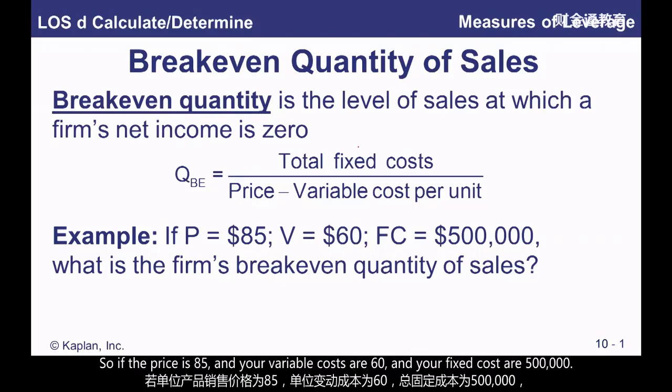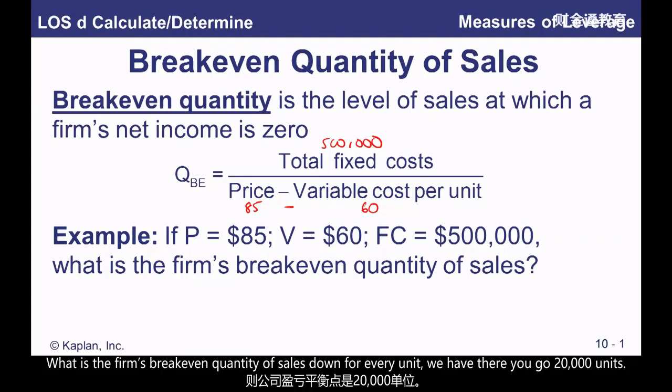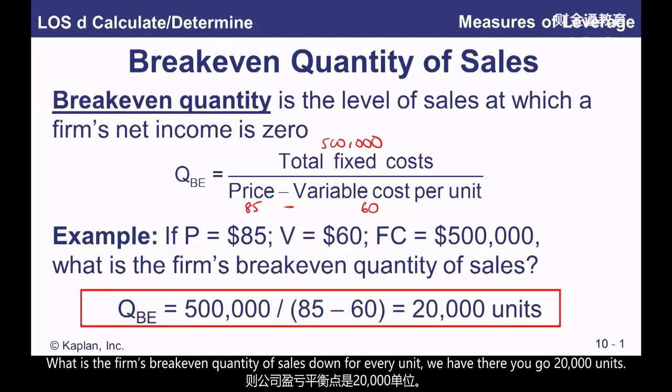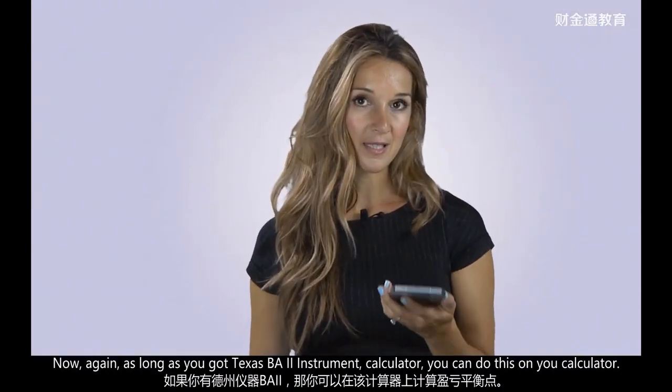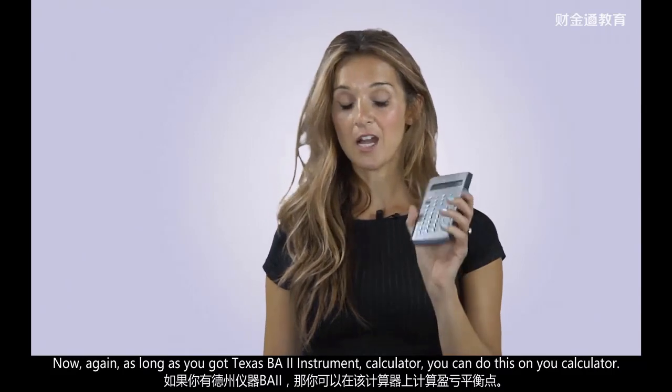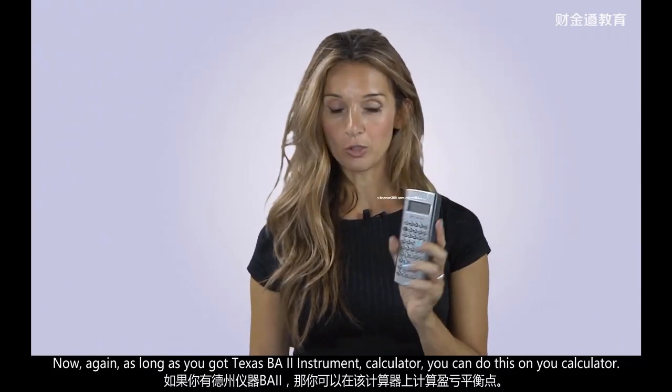So if the price is 85 and your variable costs are 60 and your fixed costs are 500,000, then what is the firm's break-even quantity of sales? Have we done that for you? Yes, we have. There you go. 20,000 units.